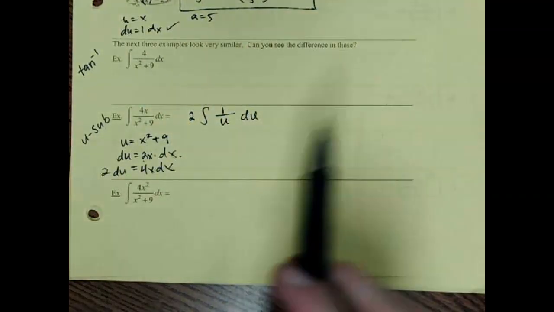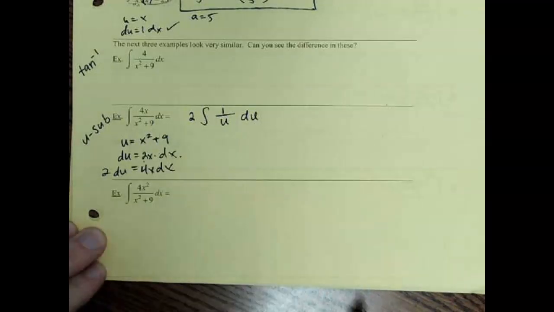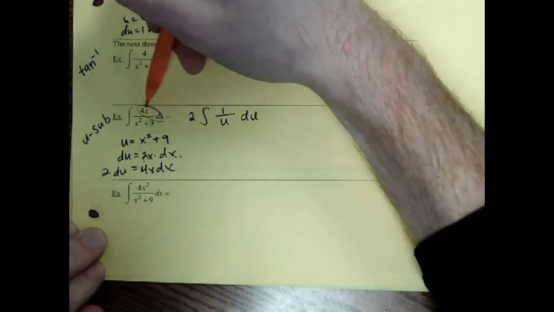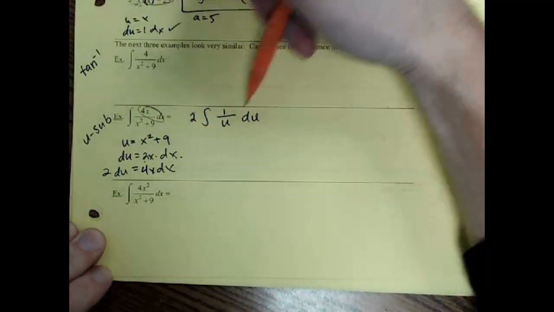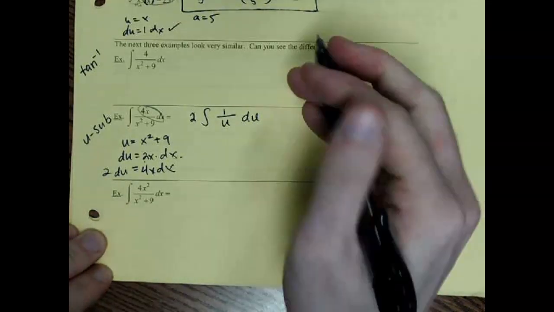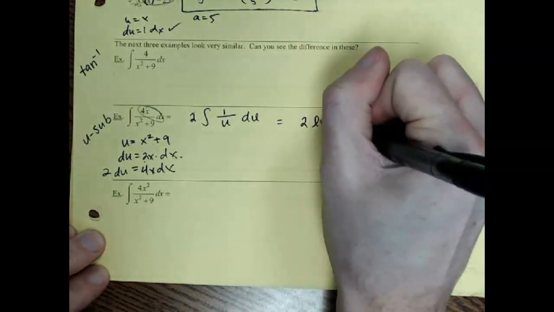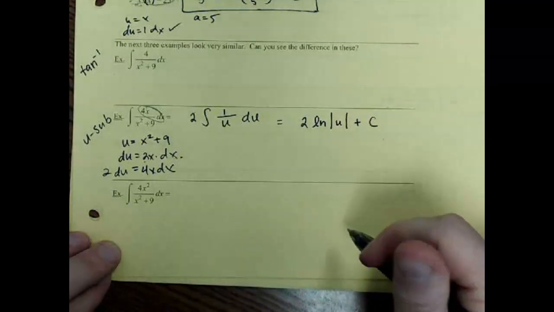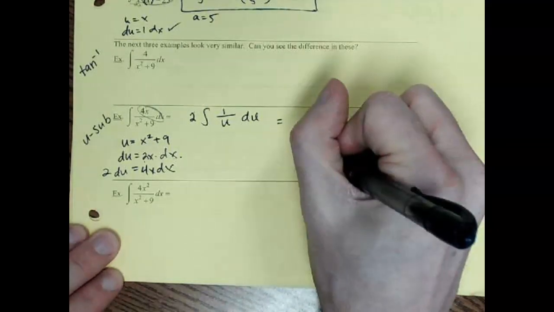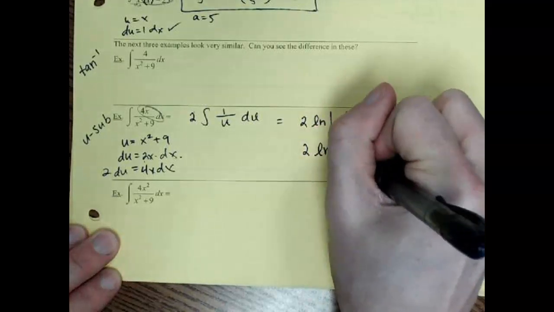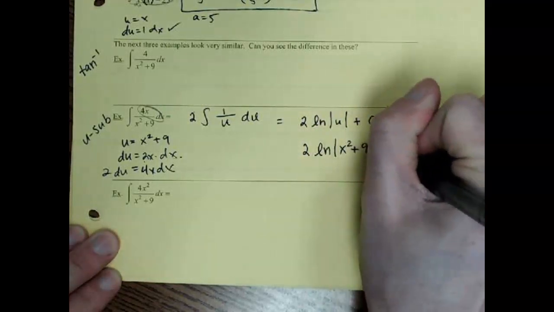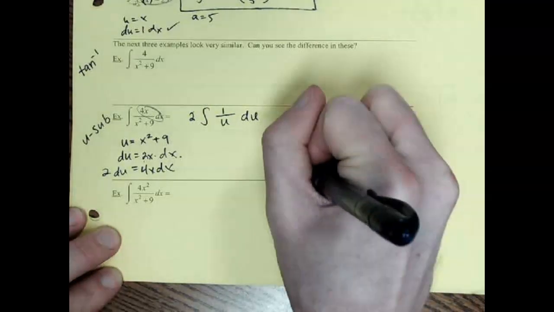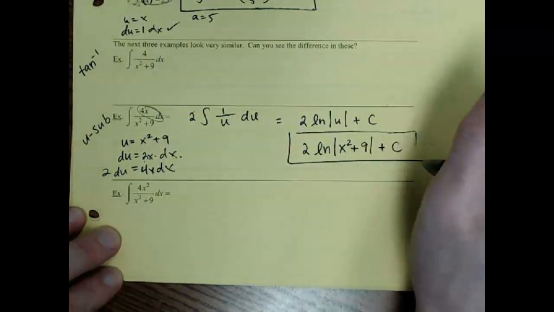So I set the denominator as u. All of this stuff on the top, 4x dx, that's equal to 2 du, and then I have the integration of 1 over u, which integrates into ln of u, plus c. Thank goodness this is an indefinite integral. And then we have 2 ln of x squared plus 9 plus c. So there we have it. That one didn't involve an inverse trig at all.